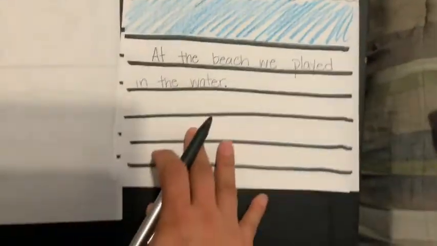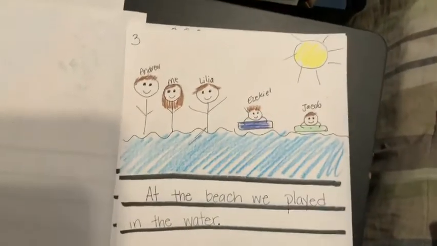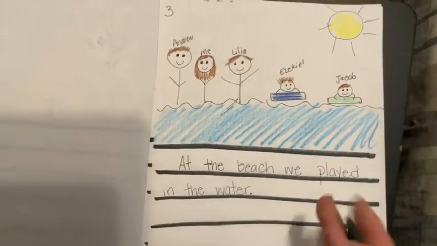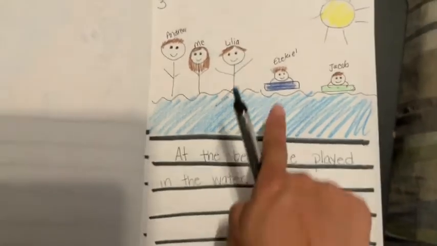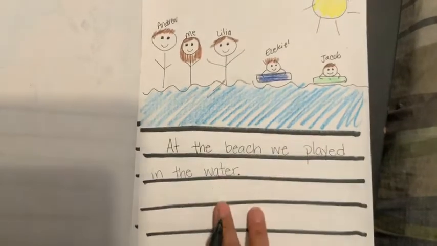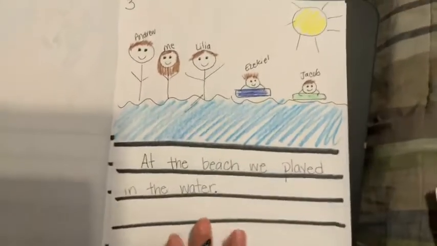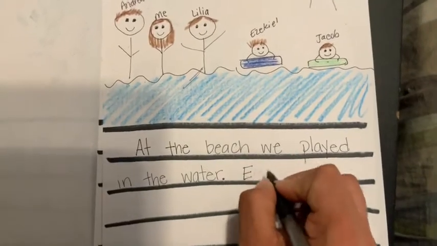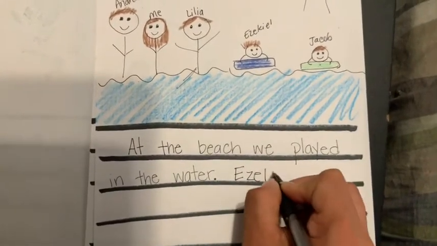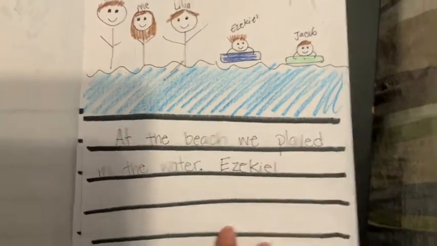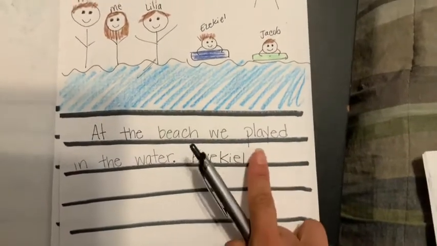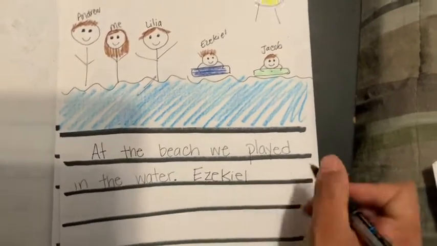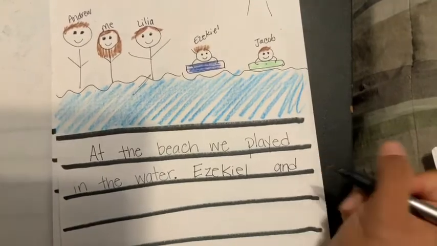And then I'm going to add to my words because all I tell the reader here is that at the beach we played in the water. But what else? Like if you see right here, Ezekiel and Jacob were on their boogie boards. So I'm going to go ahead and write that down. I'm going to write Ezekiel. And then remember to put a finger space in between your words.